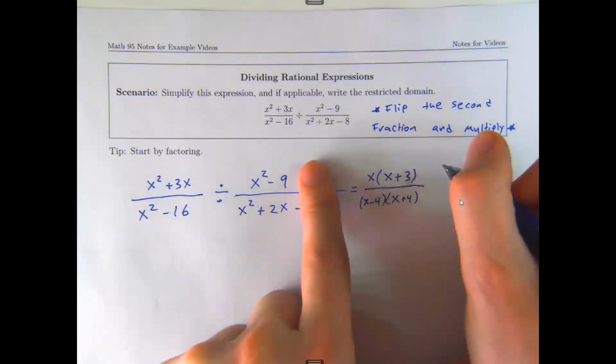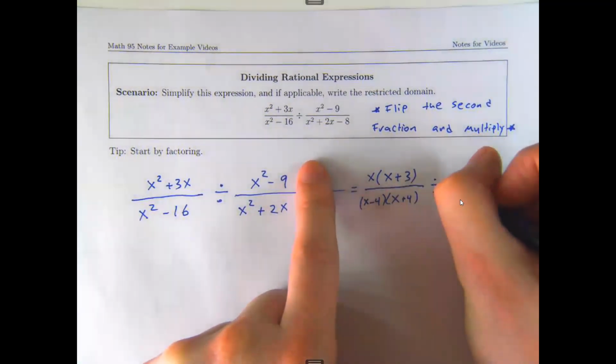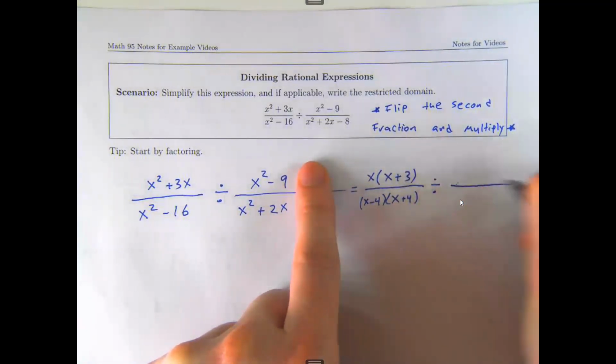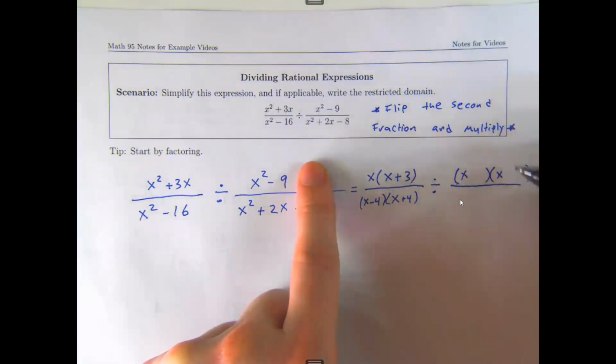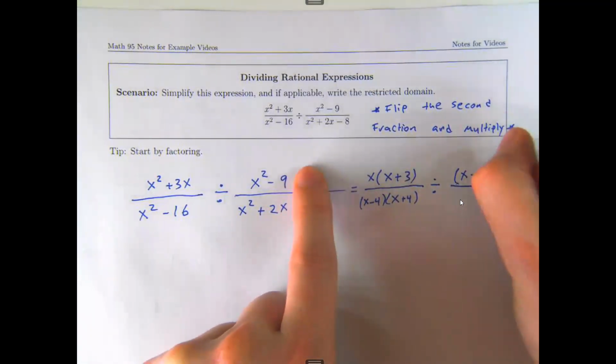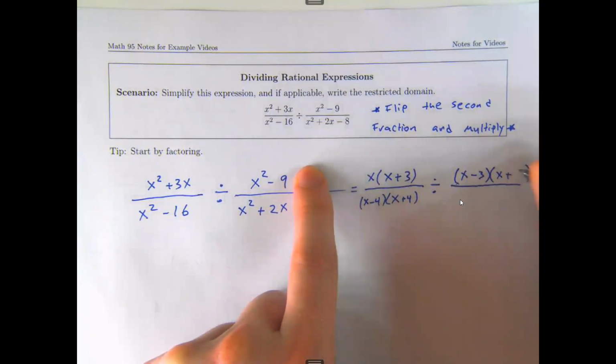x squared minus 9, that's a pretty similar situation here. I'm looking for two numbers that multiply to give me negative 9, but add to give me 0. So that's going to be a minus 3, plus 3 situation.